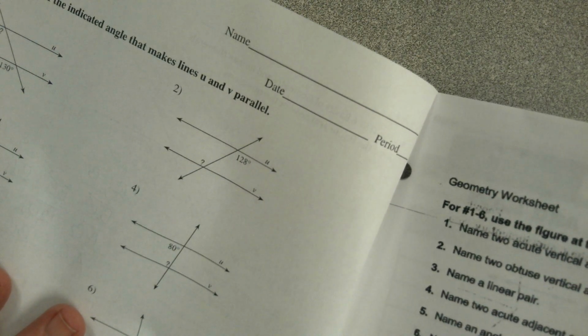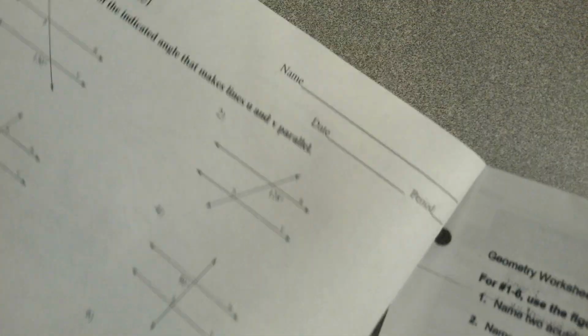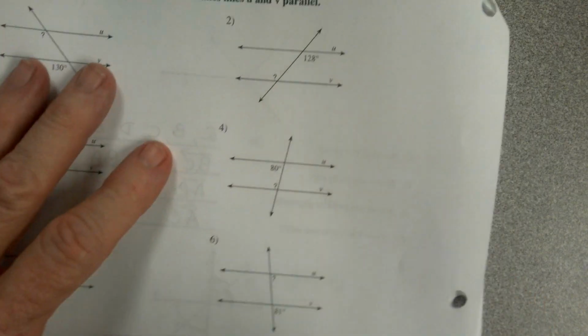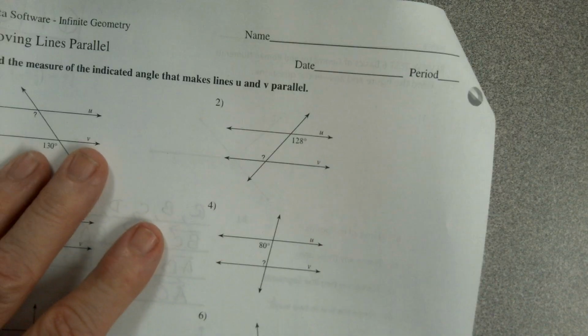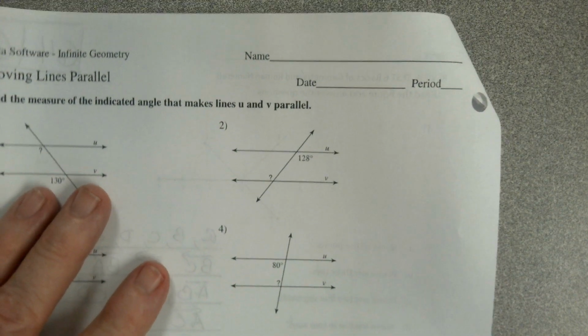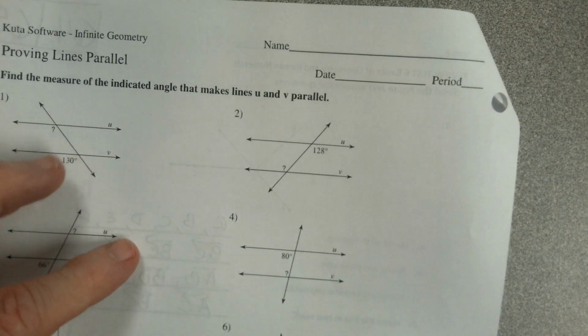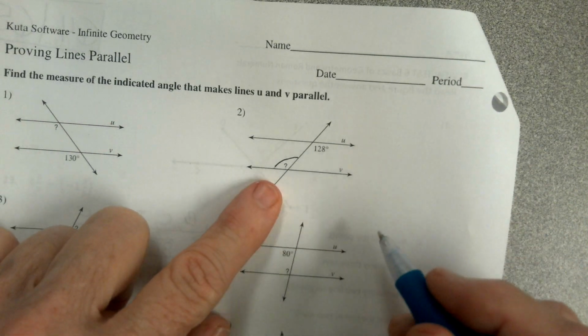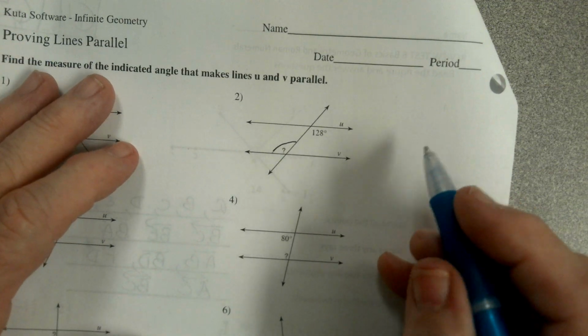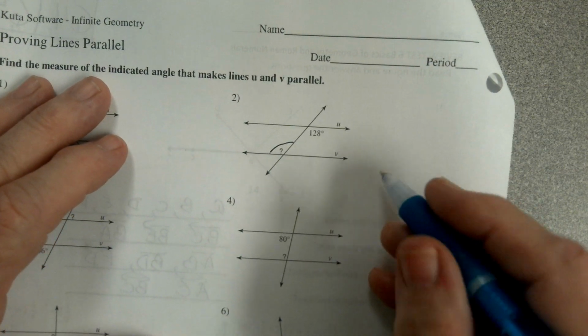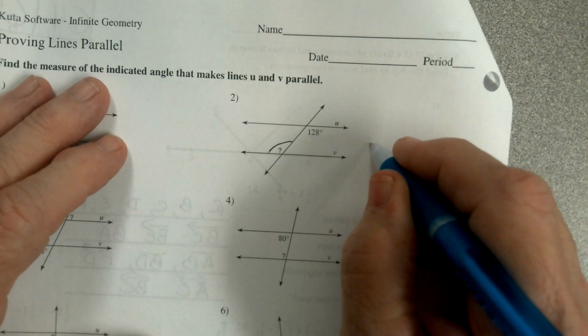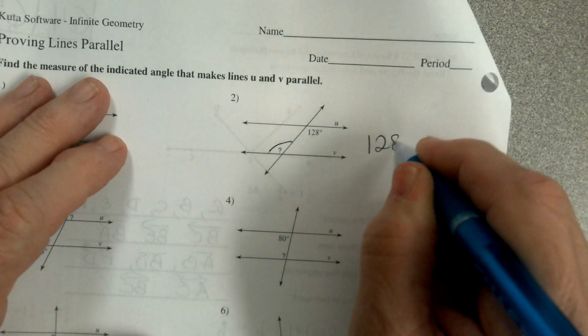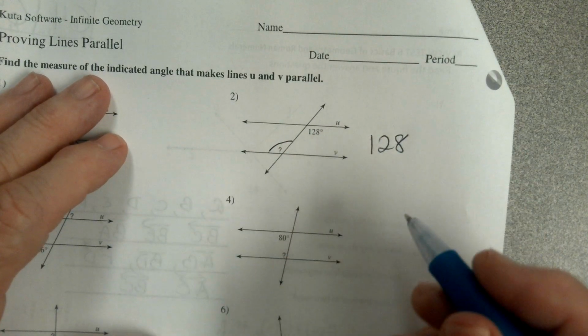Find the measure of the indicated angles. This is going to be kind of easy. And you're going to find that we'll go down one of these. Let's go down this second column. It's not asking you to name the angle, so we just want the angle measure. So this one, who thinks they know what this angle is going to be? Elijah, what? Yeah, and go ahead and put it so they can see the answer.